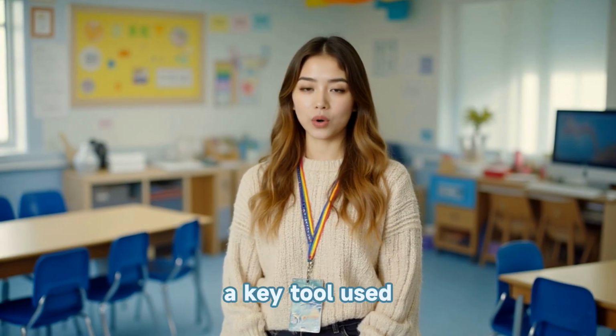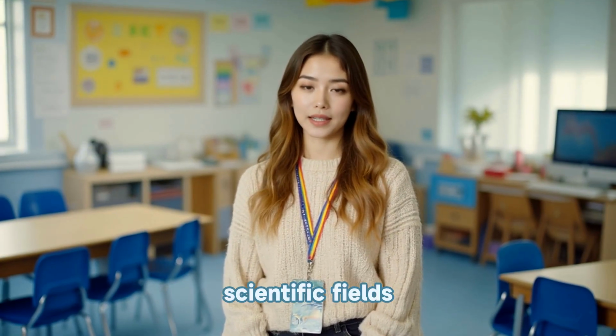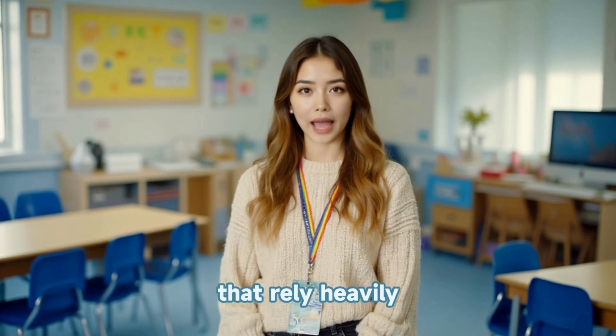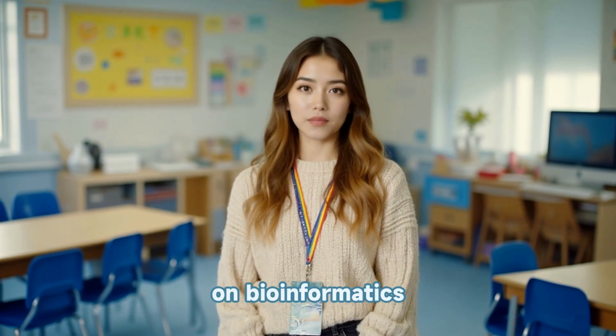Bioinformatics is a key tool used across many important scientific fields. Let's take a look at three major areas that rely heavily on bioinformatics.